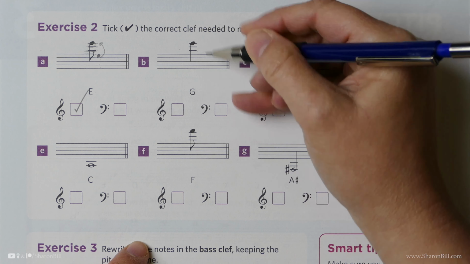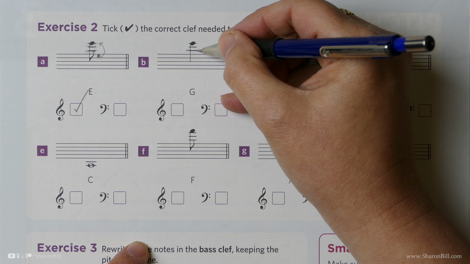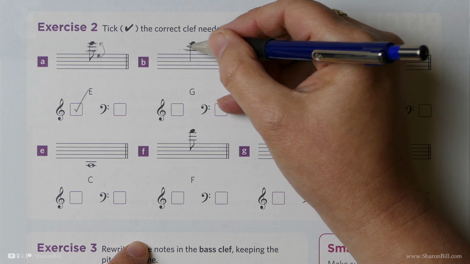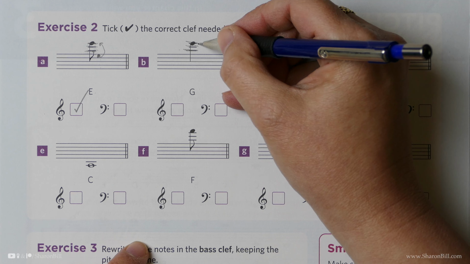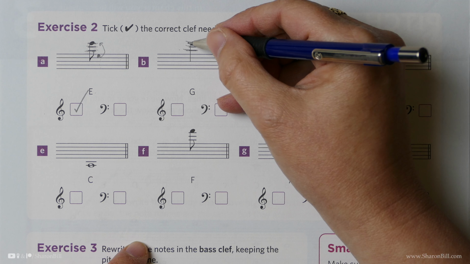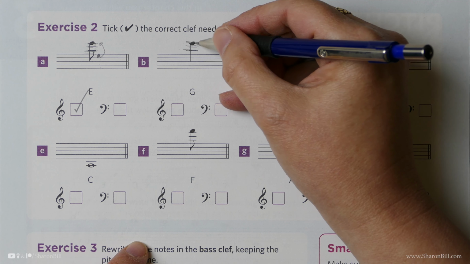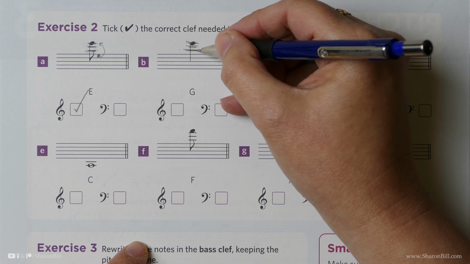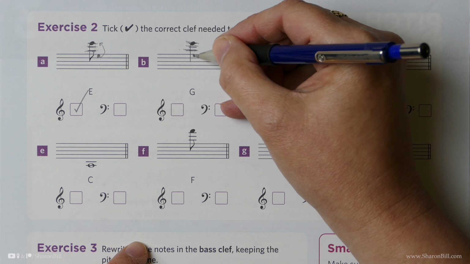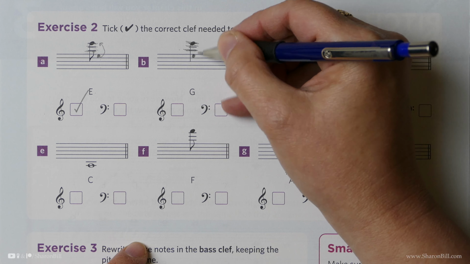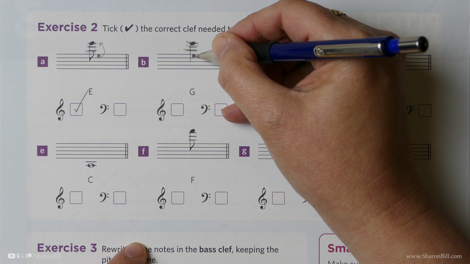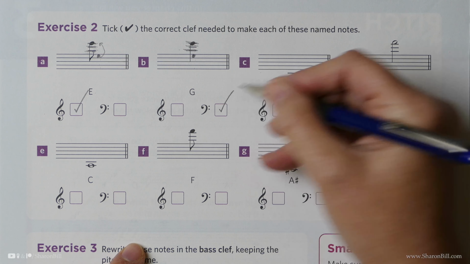If it was bass clef, if this is middle C at the top of the bass clef, C, D, E, F, G, that's correct. Or let's count down an octave. 1, 2, 3, 4, 5, 6, 7, 8. 8 takes us here. That's our octave. All cows eat grass. It is indeed the bass clef.